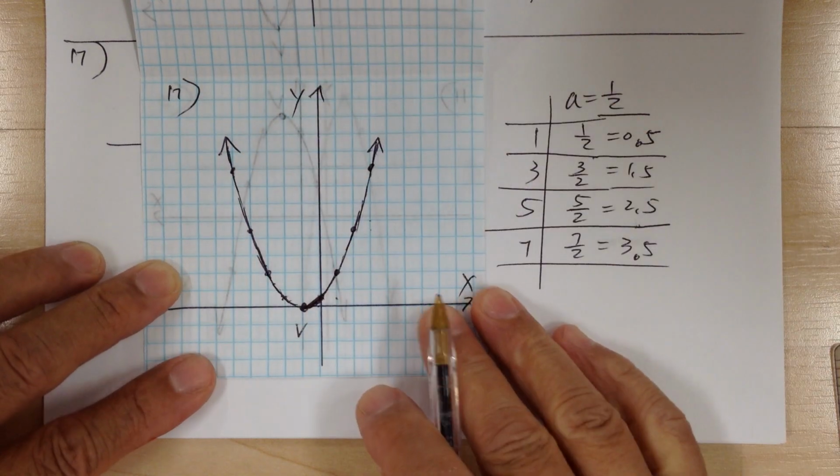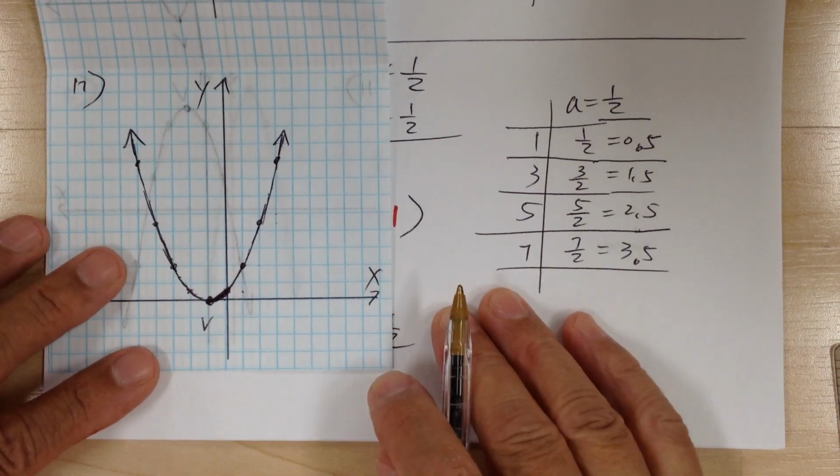Okay, so that's the graph for number 17.